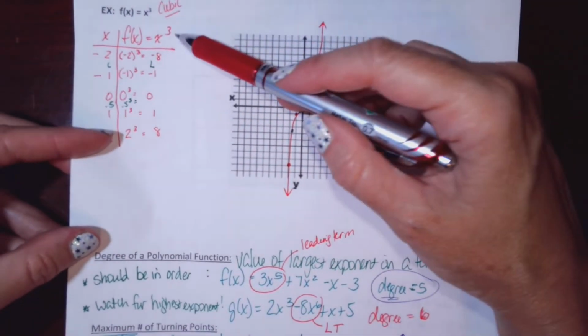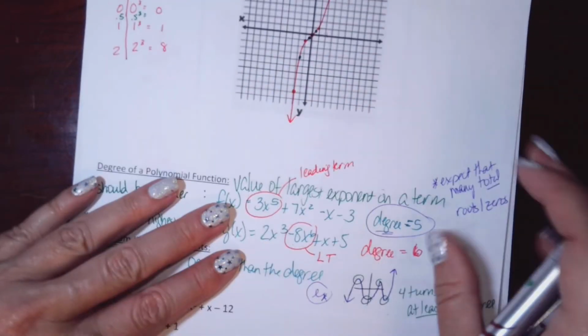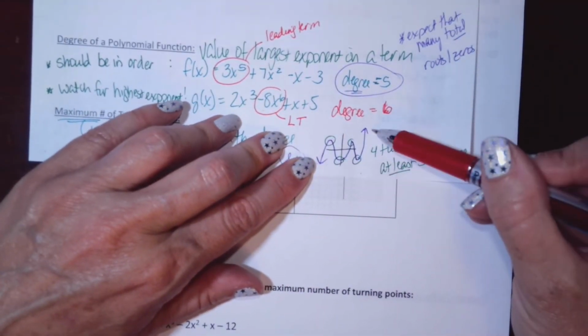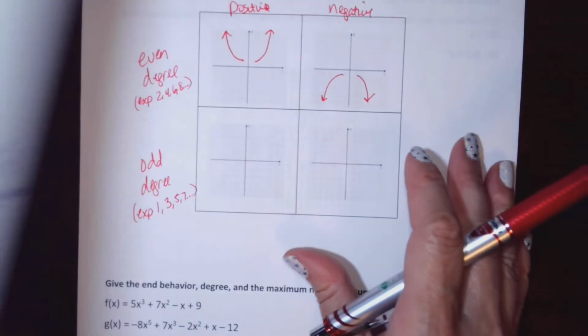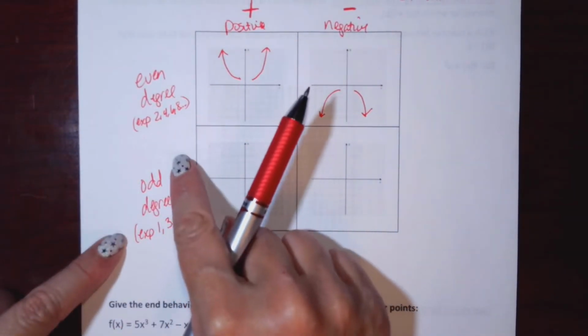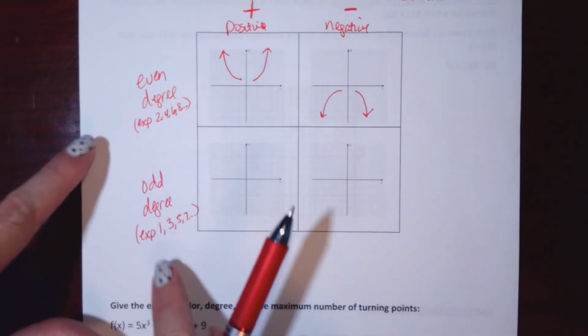Well, odd degree polynomials. We've got 2 odd degree polynomials here. This one was my cubic function. This one would be, I said, at least a 5th degree polynomial. One end up, one end down. So odd degrees, they are odd. One goes up, one goes down. Those go in odd directions from each other.